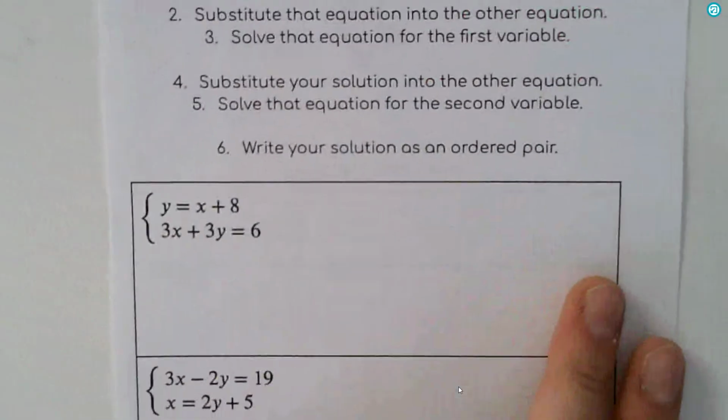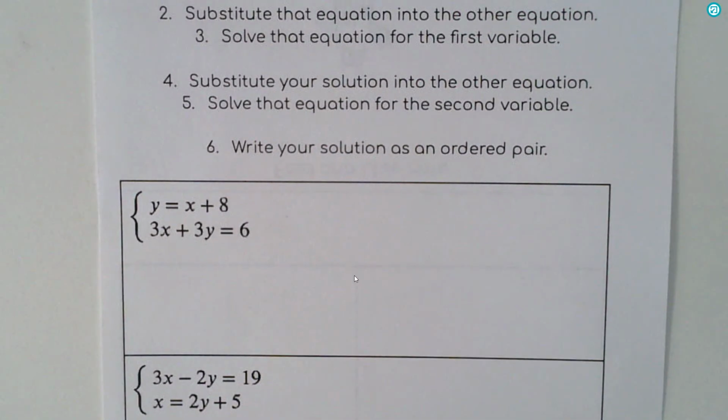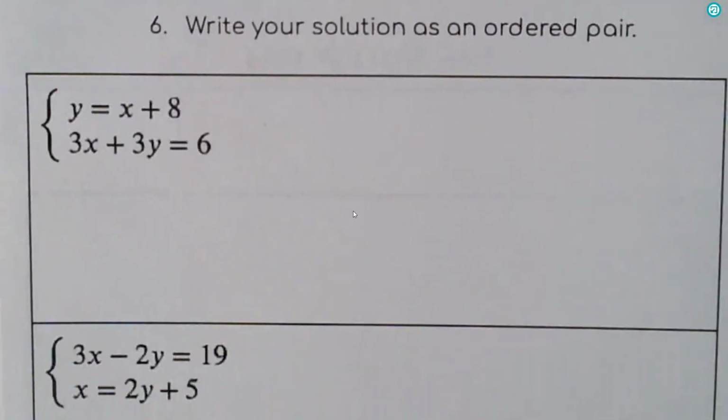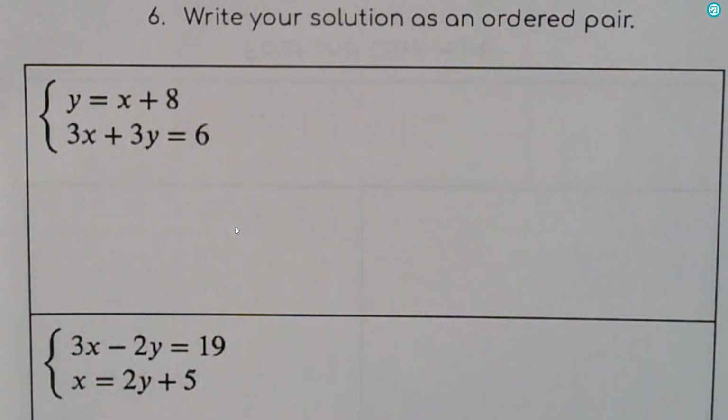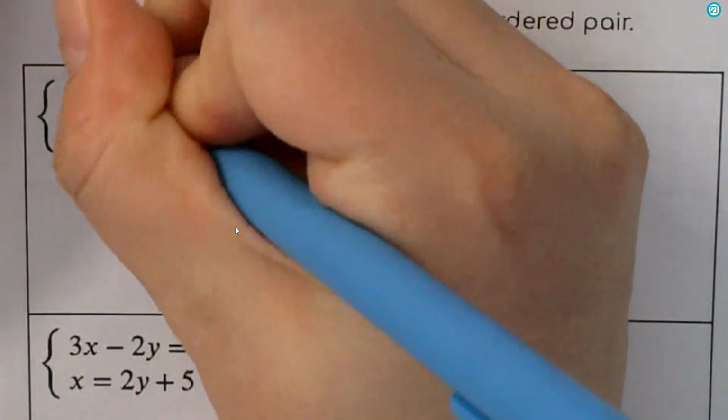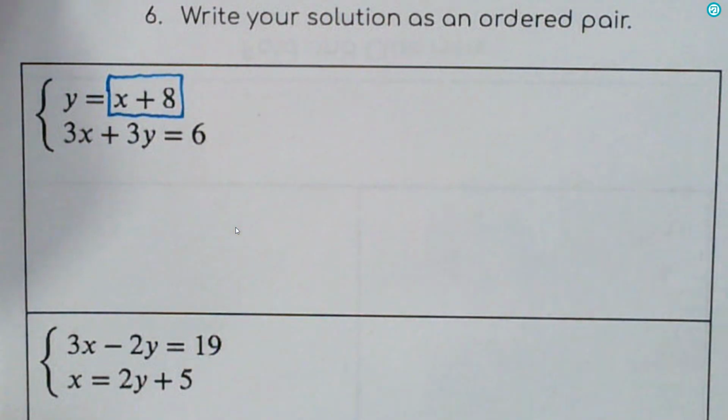So moving down, our first system here. Our first equation is solved for y. It is y equals x plus 8. So if y equals something, we are able to replace the y in the other equation with something that is equal to y, because that's the way equations and equality work. So since y equals x plus 8, we can take this x plus 8 right here, and we can plug it into our other equation where the y is.